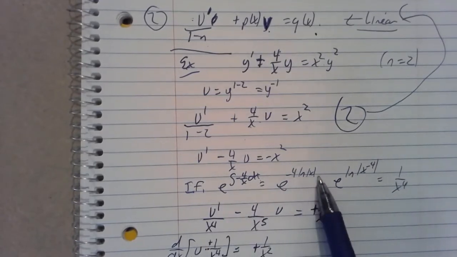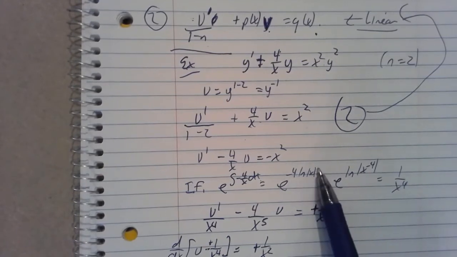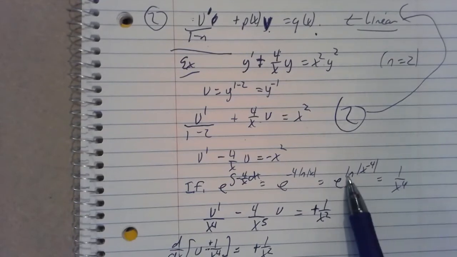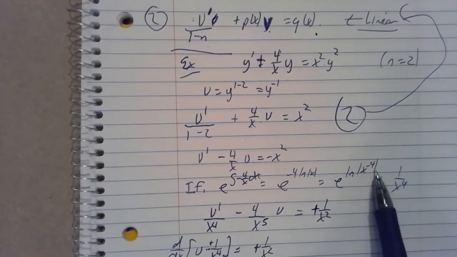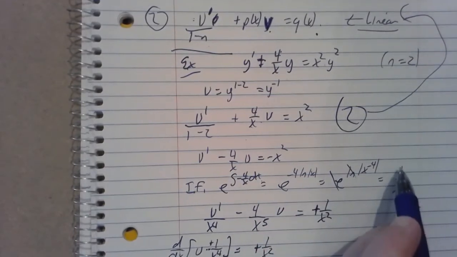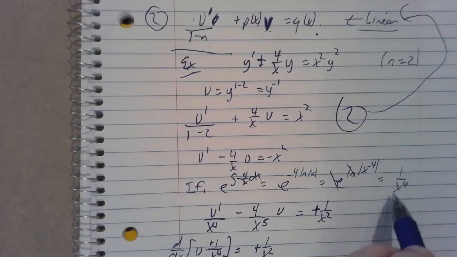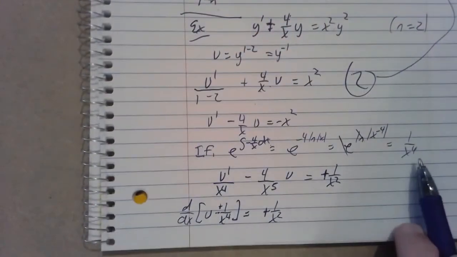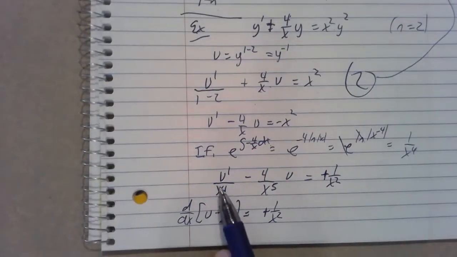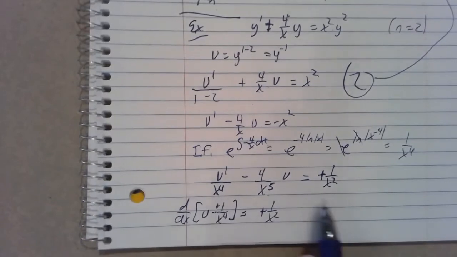That's negative natural log of the absolute value of x, which is, bring in the negative 4, natural log of x to the negative 4th power. The e and the ln cancel out. I get x to the negative 4, which is 1 over x to the 4th. Multiply everything through by the integrating factor. I multiplied everything by 1 over x to the 4th.